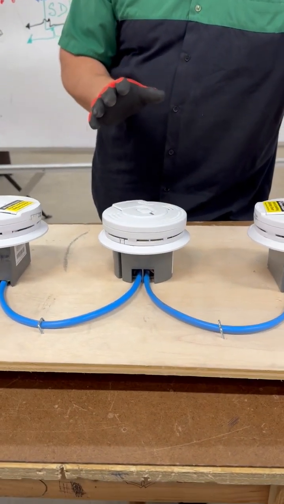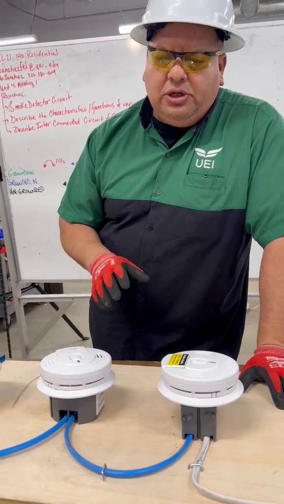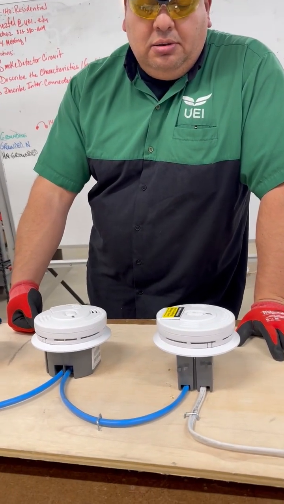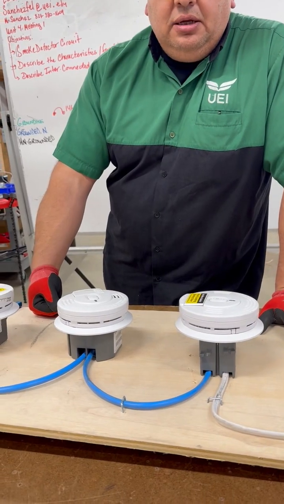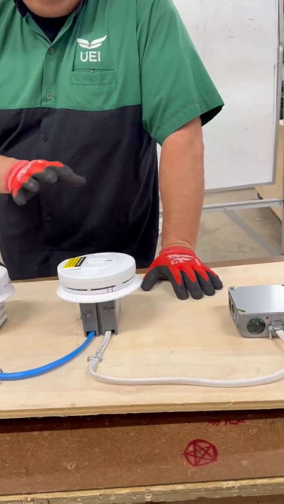It should alarm. And that's a manufacturer kind of detail that usually happens. Let's try it out. Let's see if it happens. Okay, we didn't get it, right? We just cut off power here. We didn't get the alarm. But that's a manufacturer detail.